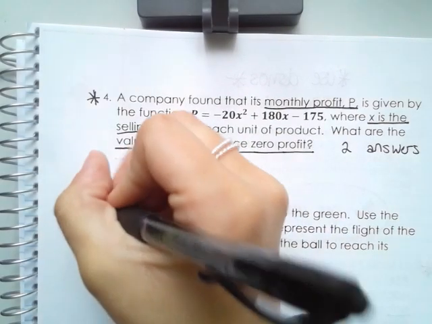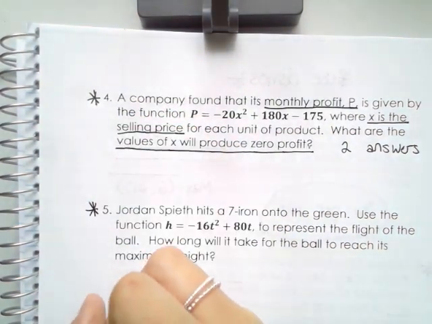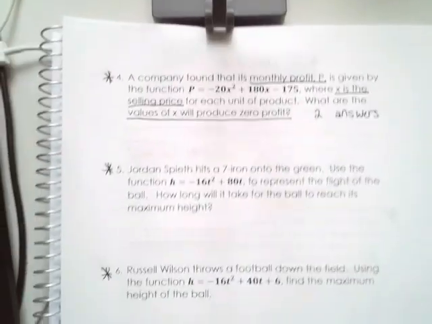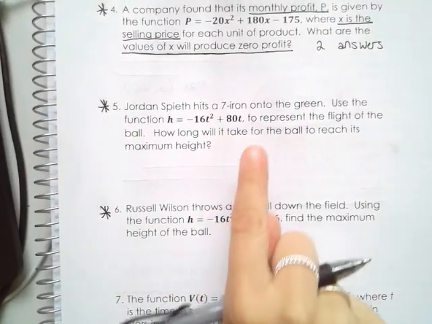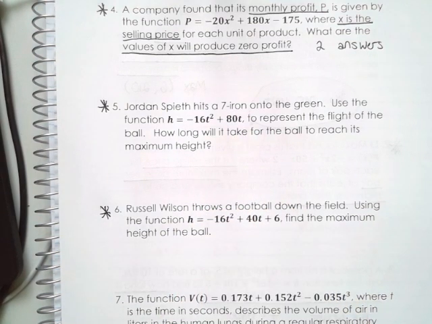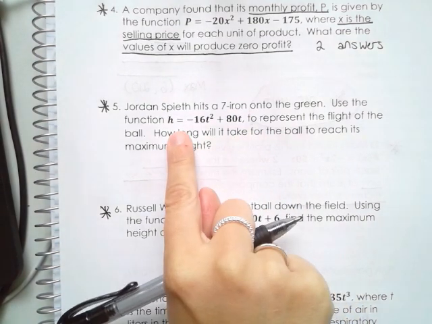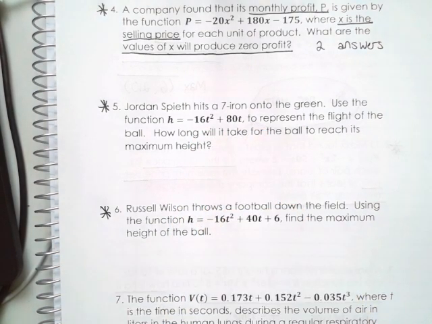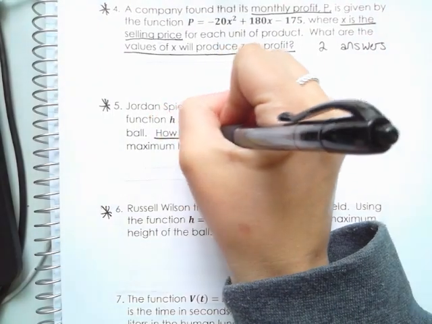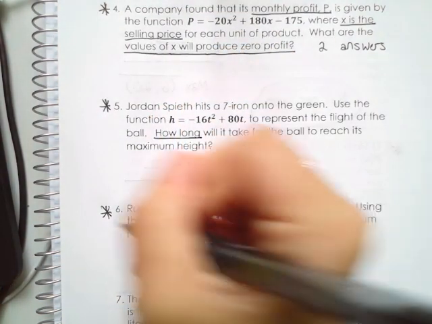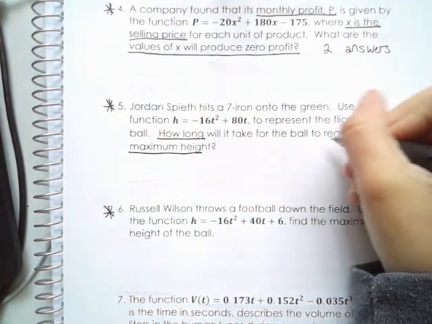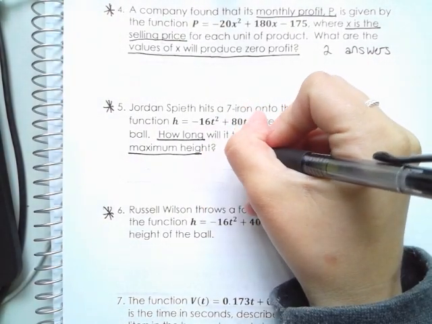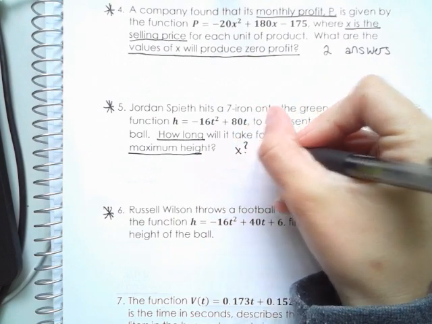I want you guys to try 5 and 6 on your own as well. So we're going to walk through the information here just so you guys understand what it's looking for. Jordan Spieth hits a 7-iron onto the green. Use the function h equals -16t squared plus 80t to represent the flight of the ball. How long will it take for the ball to reach its maximum height? Anytime you see the words how long, we're going to be looking for the x, or in this case, the t.